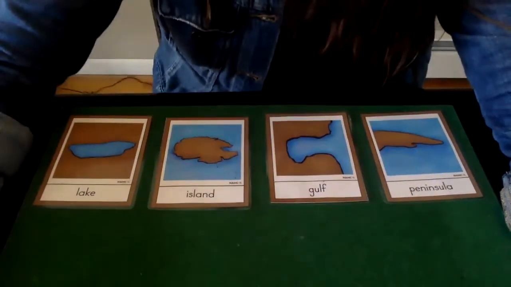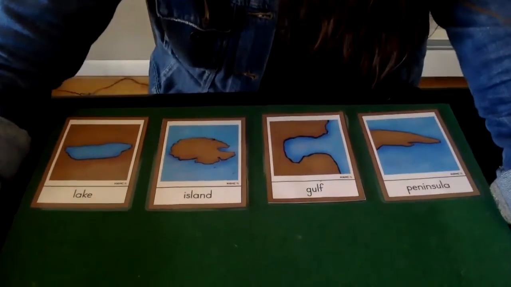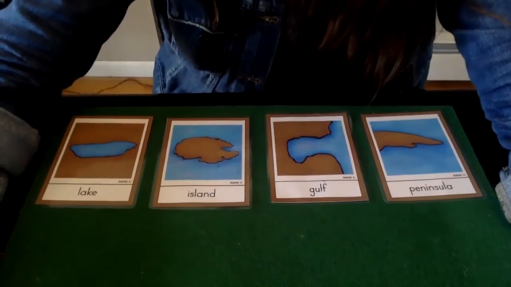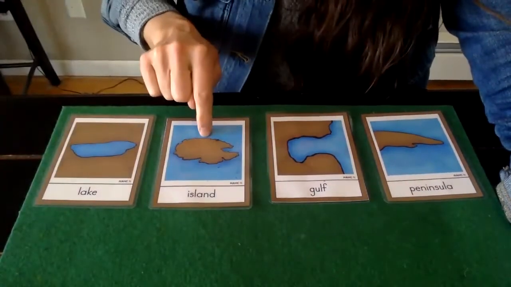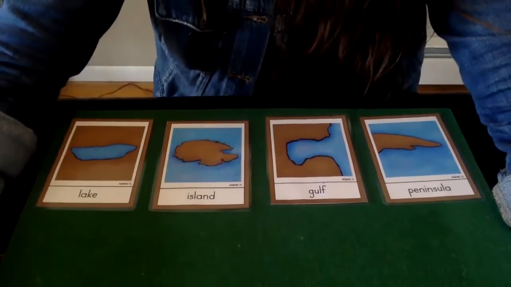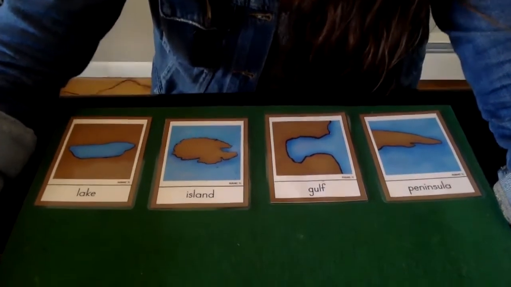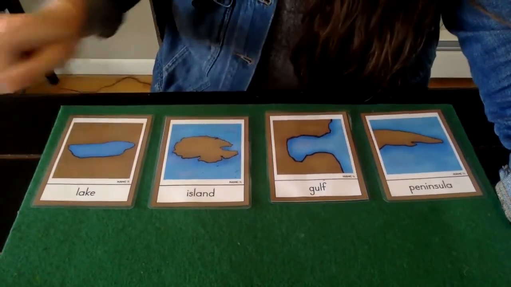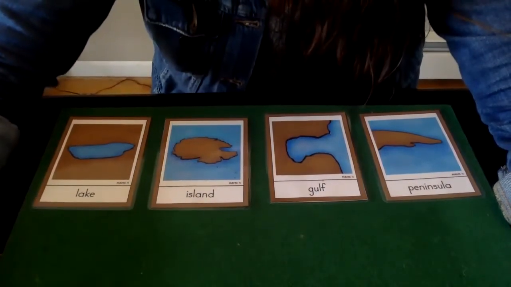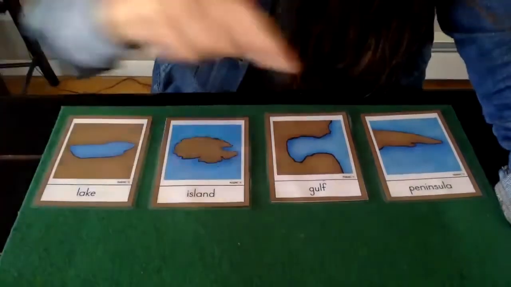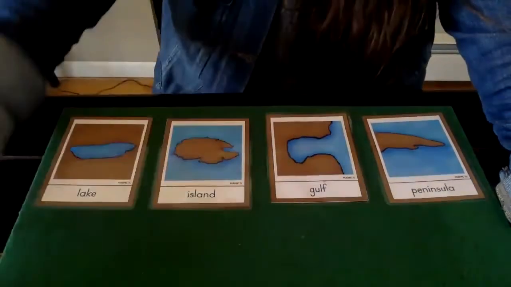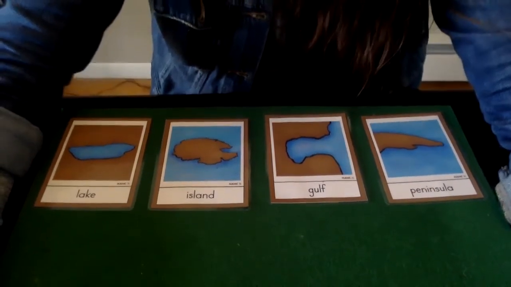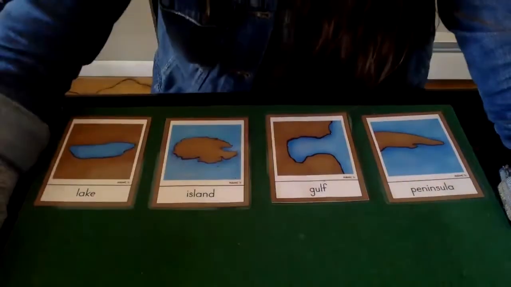So let's play a game and let's see if you remember. Where is the island? If you see the island, touch the island. Good. Where is the lake? Can you touch the lake? Where's the peninsula? Do you see peninsula? Can you touch the peninsula? Where's the gulf? Can you put your finger on the gulf? Gulf. Okay, one more game.